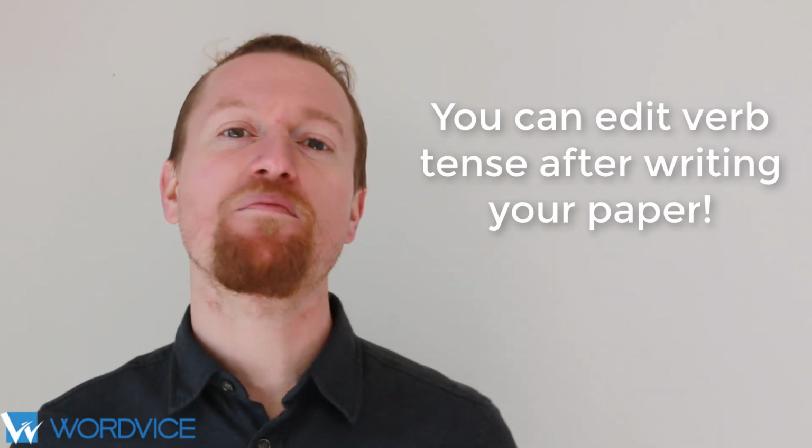And remember that the more papers you read, the more papers you write, and the more you practice in general, the easier it will be to identify which verbs to use in which part of the research paper.